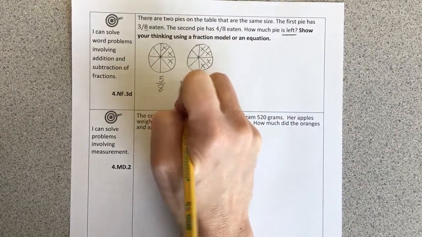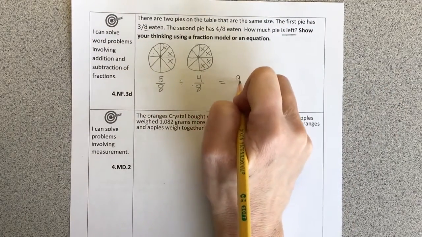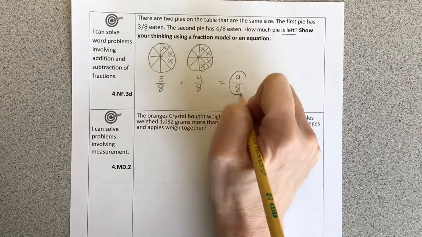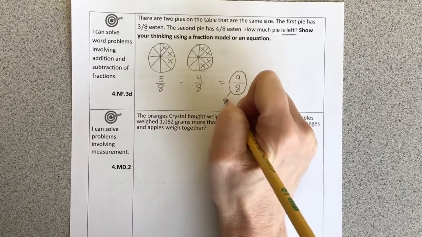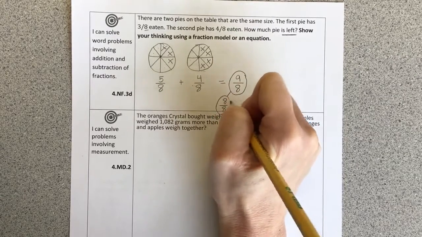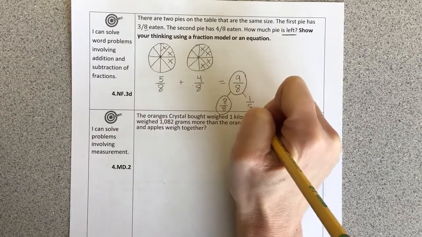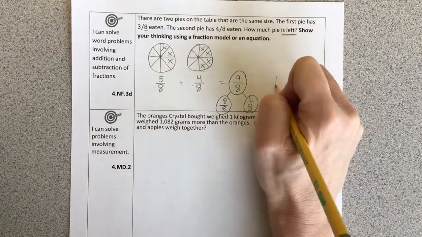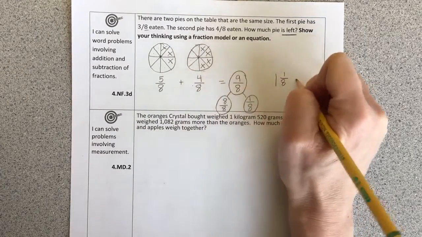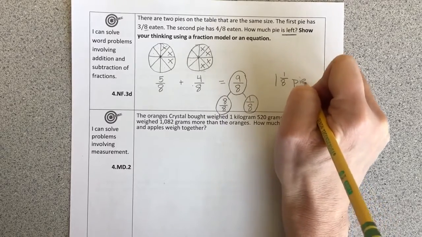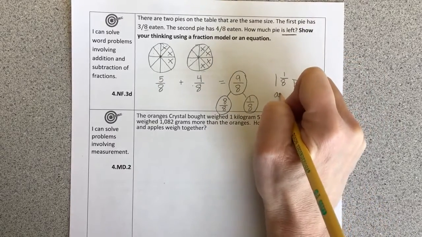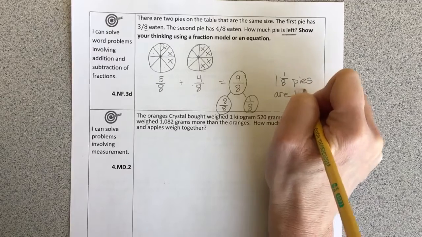So 5/8 plus 4/8 is equal to 9/8. If I take this and I make a number bond, I know I could pull out 8/8. That represents 1 whole. And then there would be 1/8 more. So we have 1 whole pie and 1/8. 1 and 1/8 pies are left.